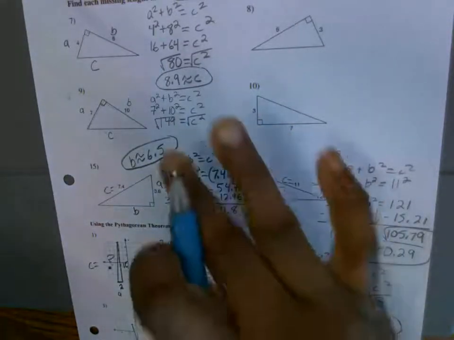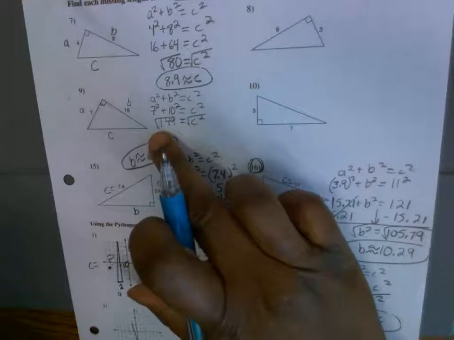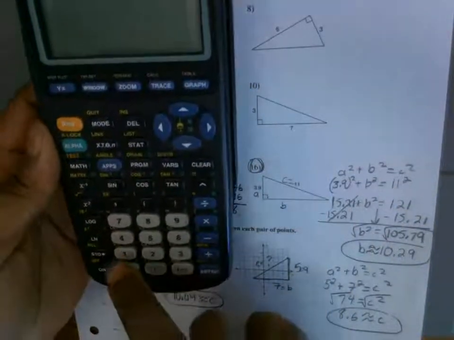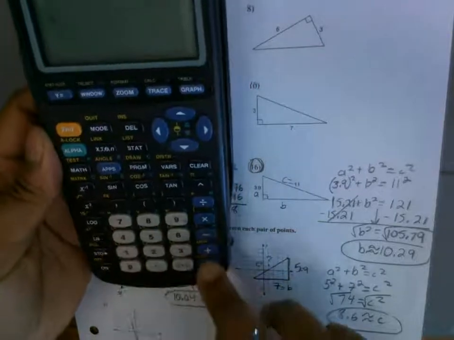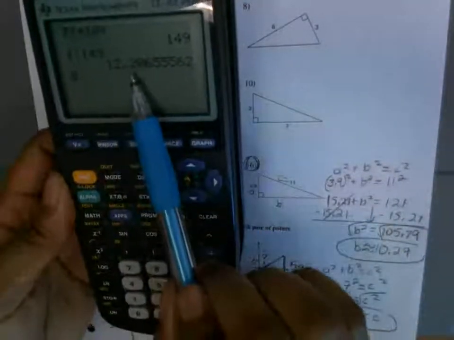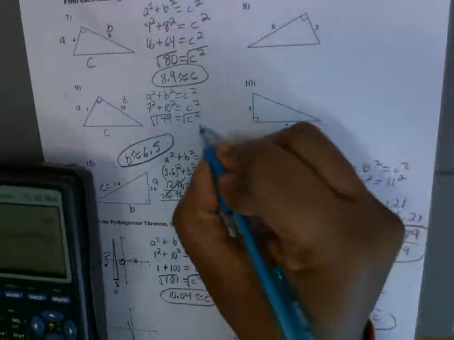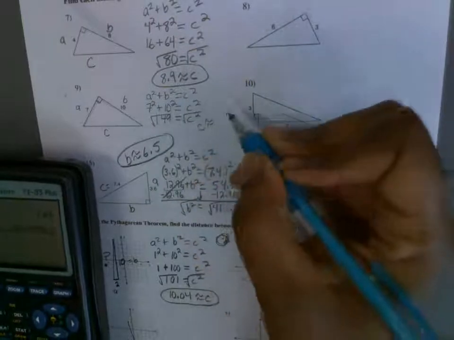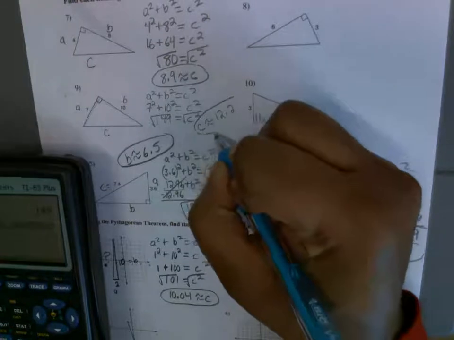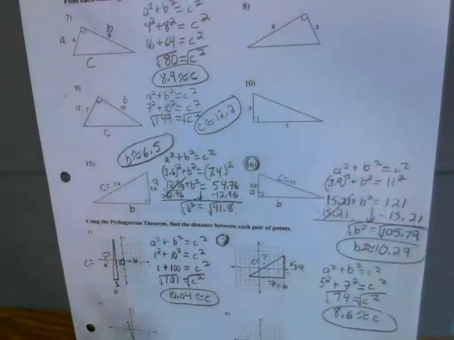The square root of 149, rounded to the nearest tenth because that's what it says up here, is 12.2. So my C is about 12.2. Any questions about that? I'll pause for the call so you can write.